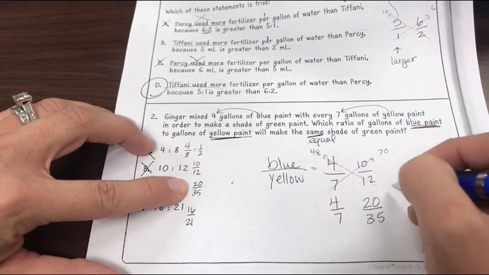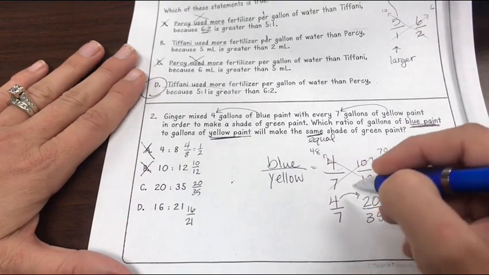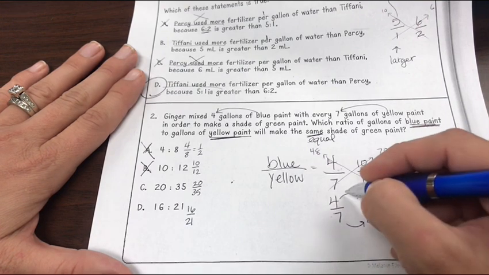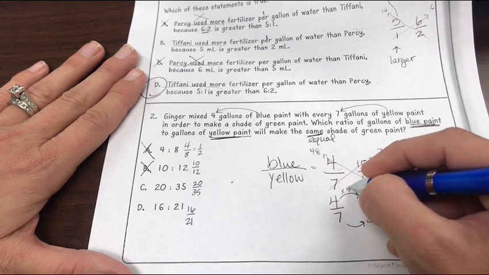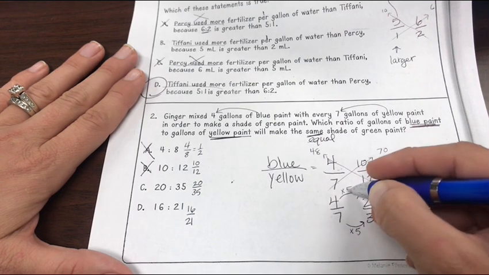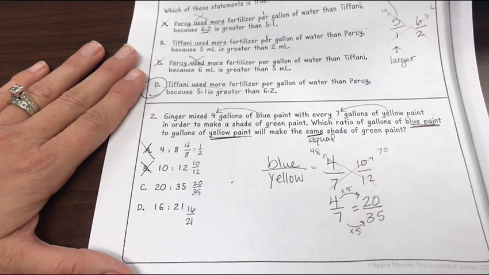Now I can cross multiply here, but I can also do like we did yesterday and try to find a relationship here and here and see if they're the same relationship. So 4 times 5 is 20, and 7 times 5 is 35. So if I'm doing the same thing on the top and the bottom, then I know that these are equivalent. So C is going to be my answer.